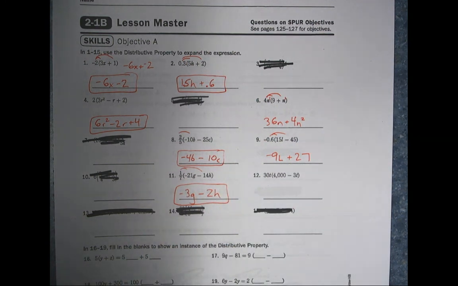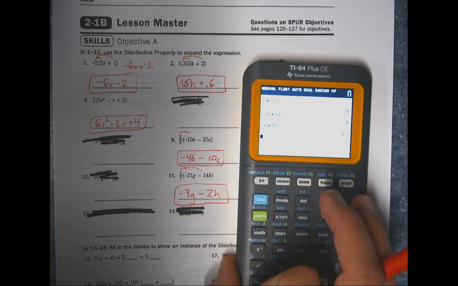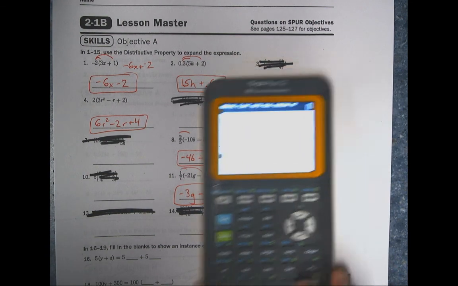So easy fractions to do in your head. That's why they provided those. But let's say, again, you were trying to do this on the calculator.